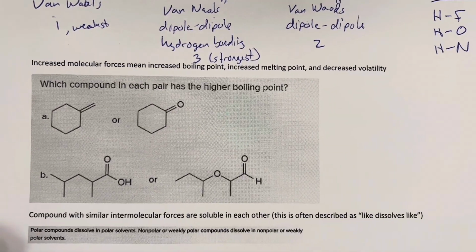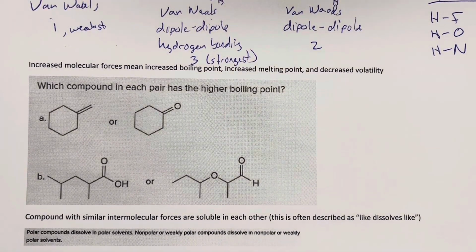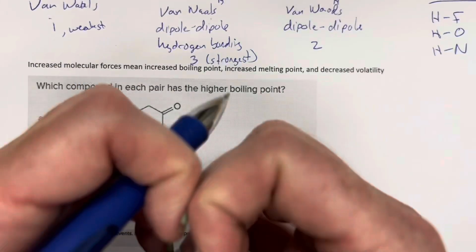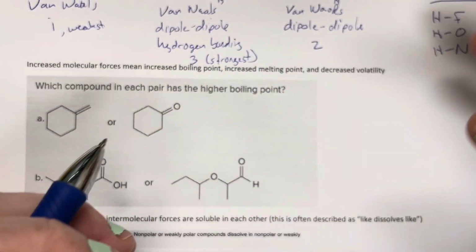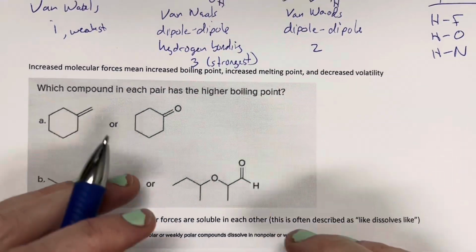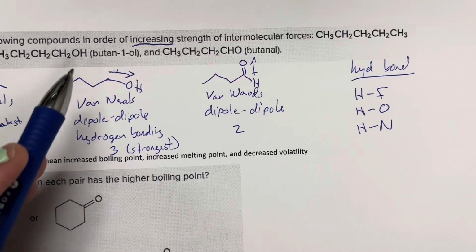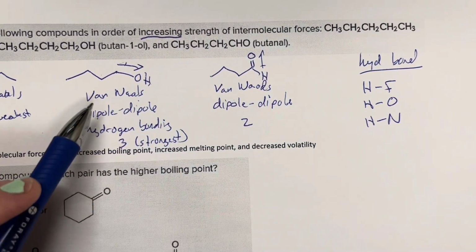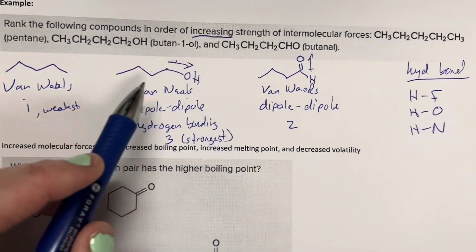All right, it says increased molecular forces mean increased boiling point, increased melting point, and decreased volatility. Volatility is how easily something evaporates. So if it's got molecules that are holding together really tightly, they don't evaporate very well. So you'll have low volatility if you have a lot of forces. In other words, this butanol is going to hold on to each other better.